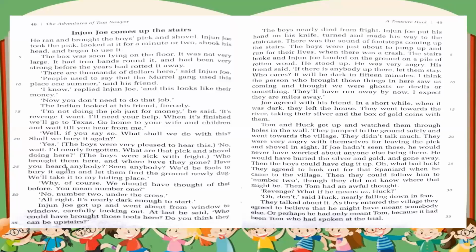What? To bury it back in the haunted house. Okay? Because he was asking, have you heard anybody? Have you seen anybody? And where have they gone? So he was interrogating about the boys. Okay? Because Tom and Huck were actually there. And those tools belong to Tom and Huck. So he said that we would be fools to bury it again and let them find the newly dug ground.